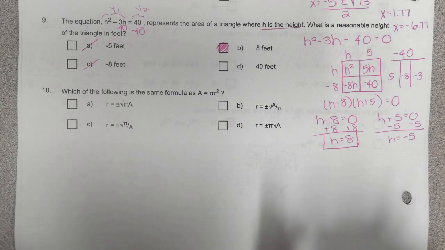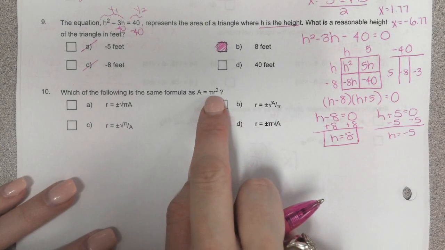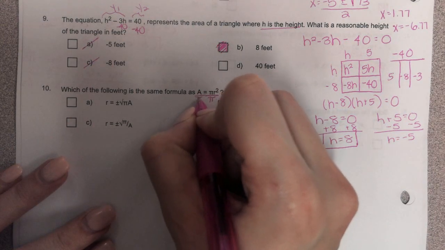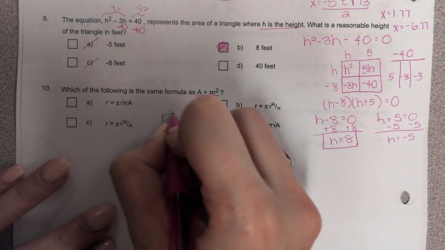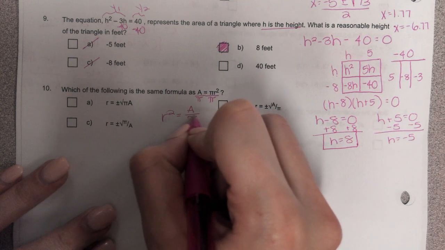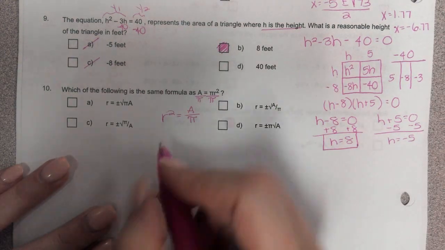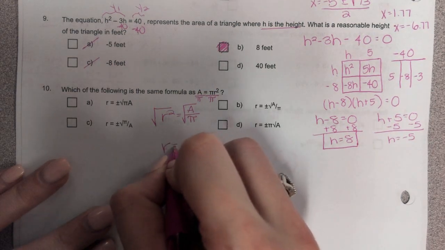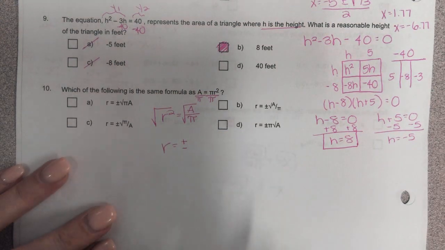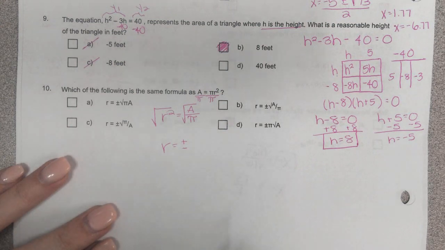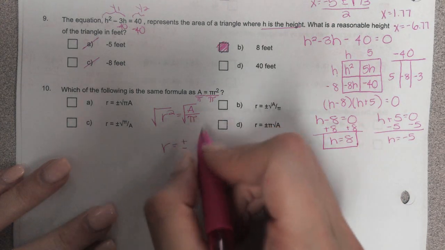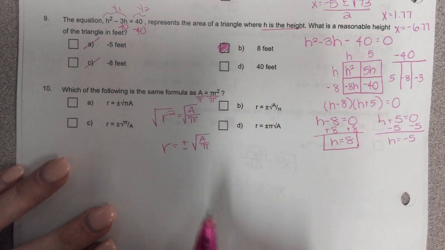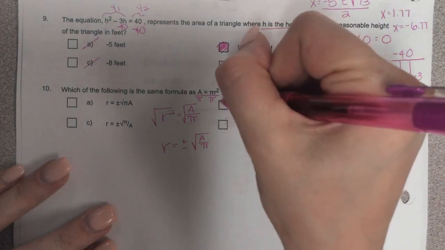Okay, so we're solving for r. So first we got to get rid of the pi. So you divide by pi, divide by pi. So r squared equals a divided by pi. To get rid of the squared, you square root. So r equals plus or minus, because anytime you square root, you have to take the positive and the negative. And then you just leave it the square root of a over pi. So right here.